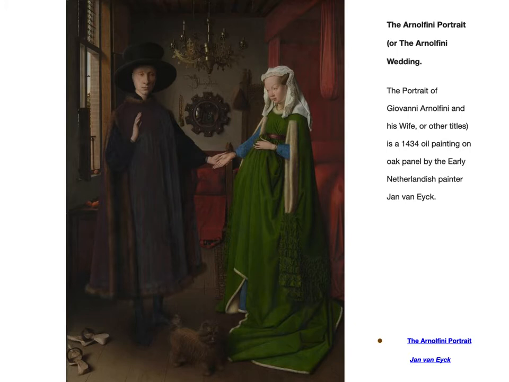It was considered a sign of beauty to have this swollen belly. It was symbolic of fertility, as is the color green. And so here we have this fertile, beautiful young woman being betrothed.